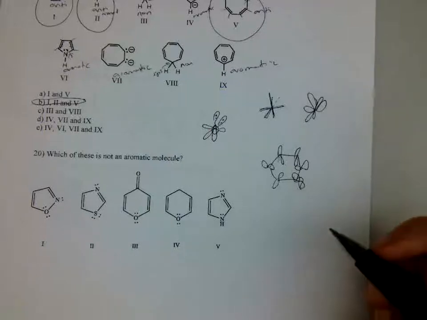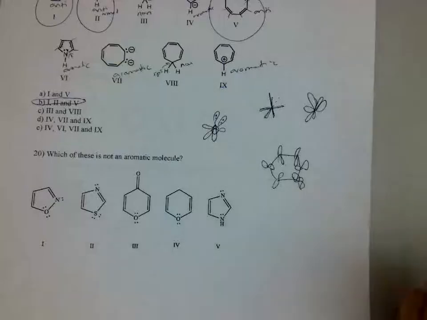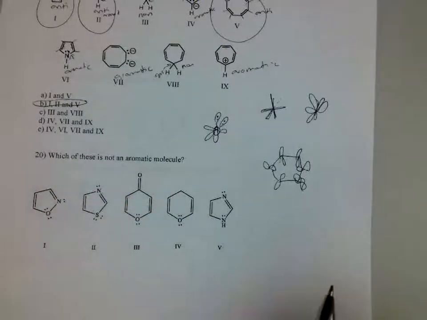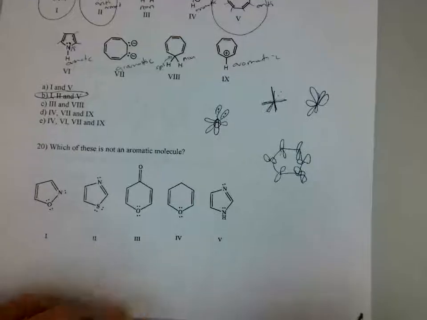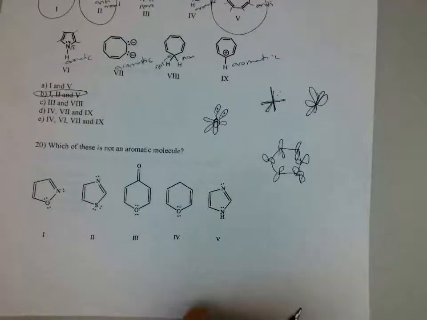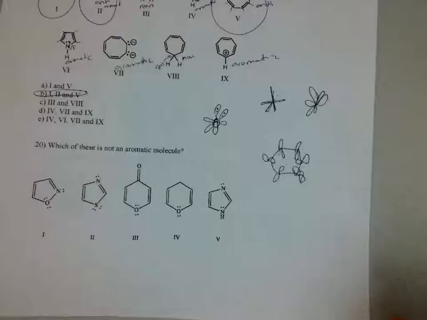In addition, if it's not going to be in the aromatic ring, it would rather be hybridized. So you can think of your heteroatoms as having, if they are able to, one lone pair that's hybridized and one lone pair that's in your ring of p orbitals, or one of their double bonds will be in the p orbitals and their lone pair will be hybridized.